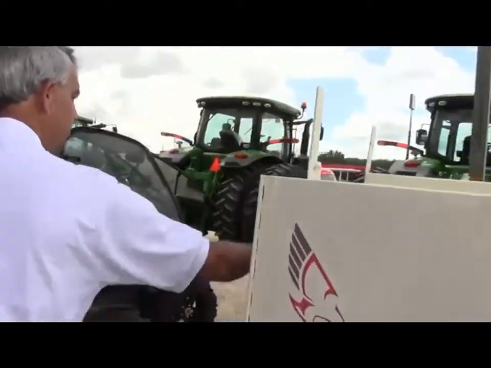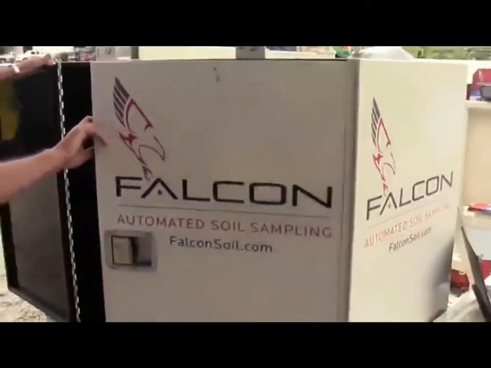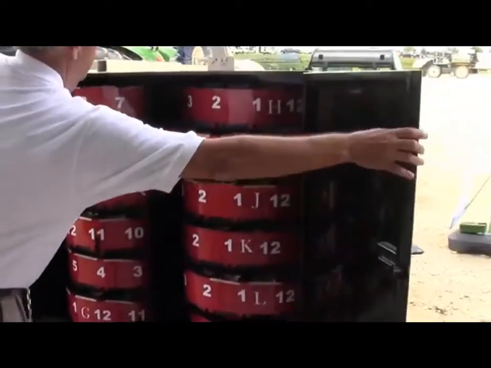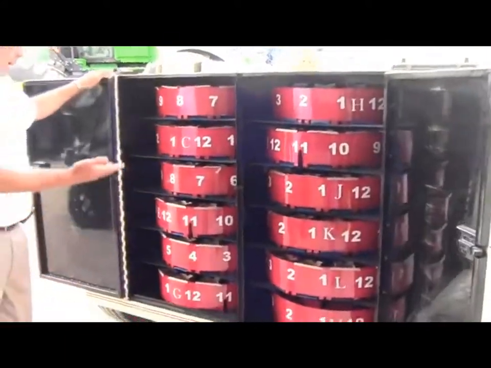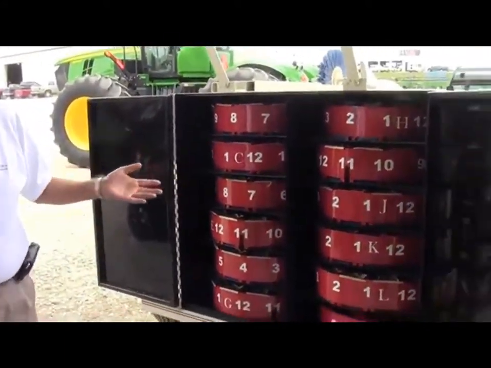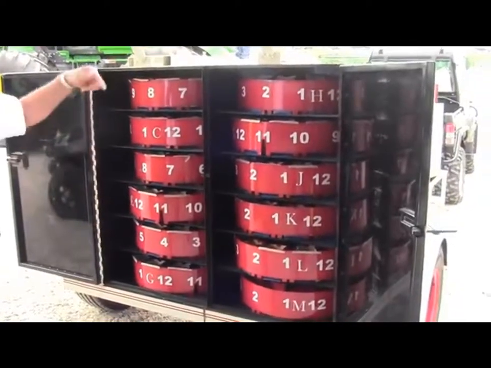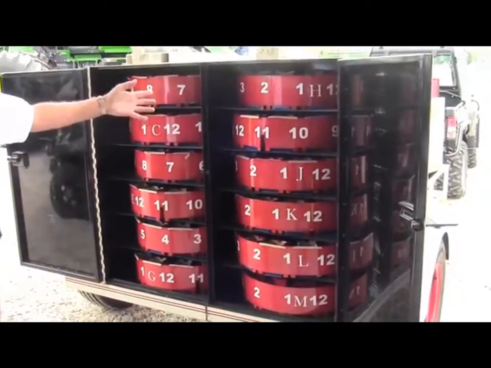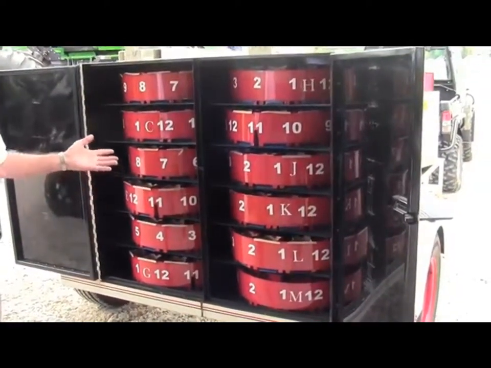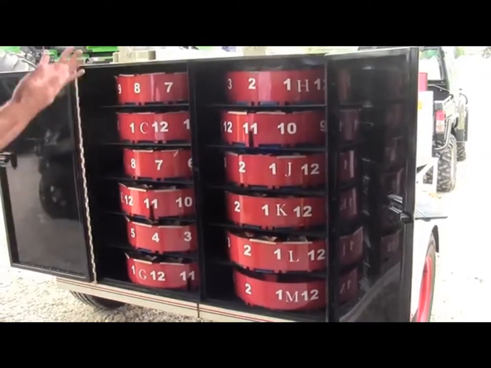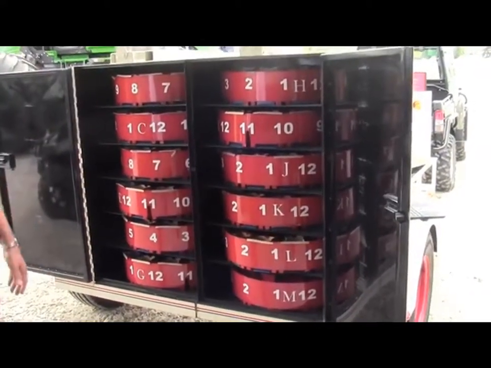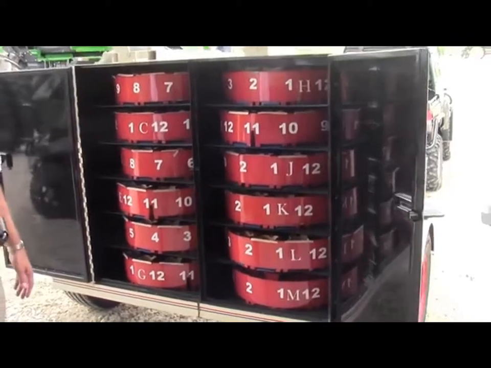Sure. Have the storage on the rear. This box holds 12 containers, 144 samples, so with one in the carousel on the front, you have 156 samples that you can take, all with the machine. Terrific.